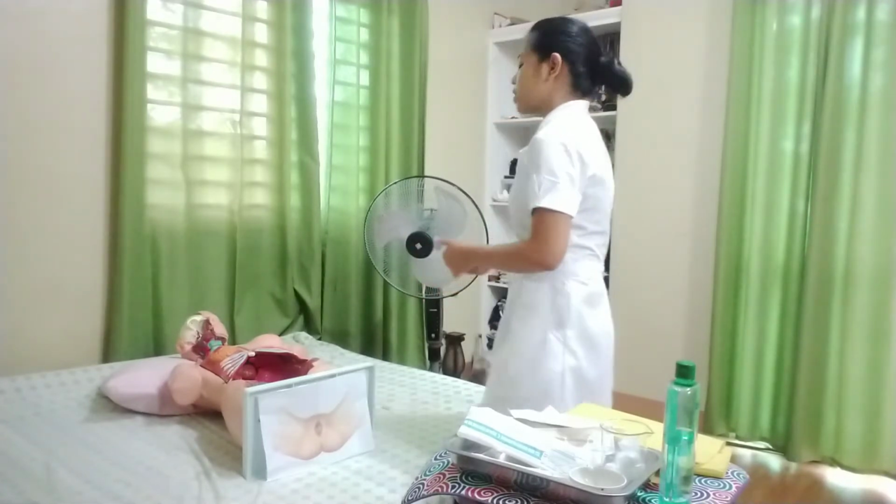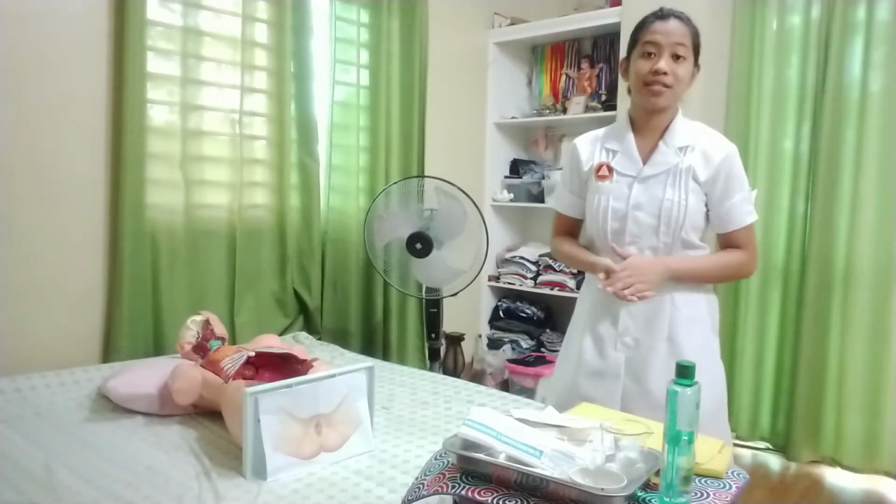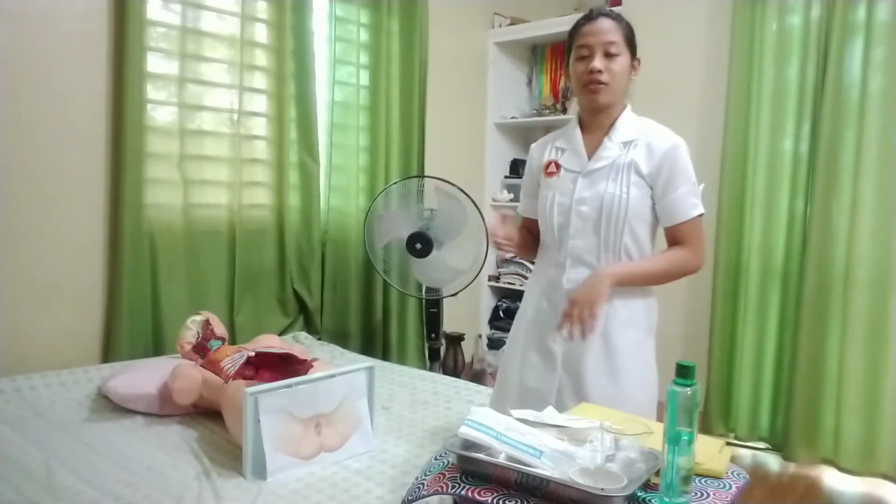Okay, none. That's good. Then after that, I will now provide adequate lighting. This is to give me a clearer visualization of the area once I start the procedure. For adequate lighting, it is recommended to have artificial lighting, usually a perineal light. But if we are going to use a perineal light, we should have someone hold it for us. And then I will now provide privacy for my client, so I will be closing the door of the room and the curtains around the bed.